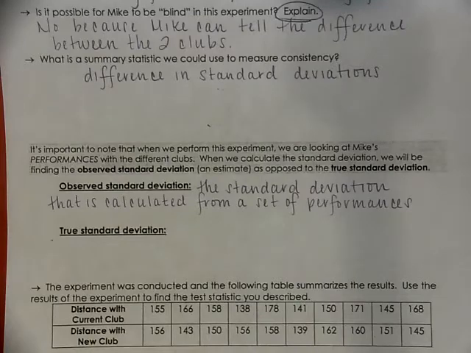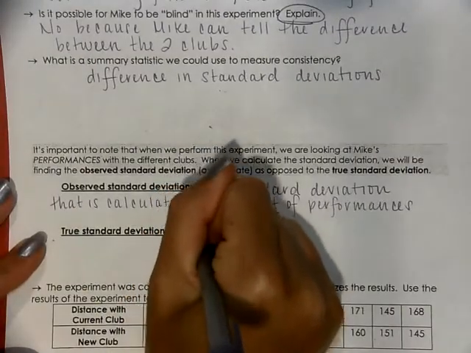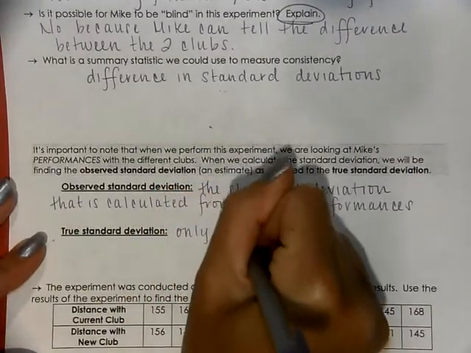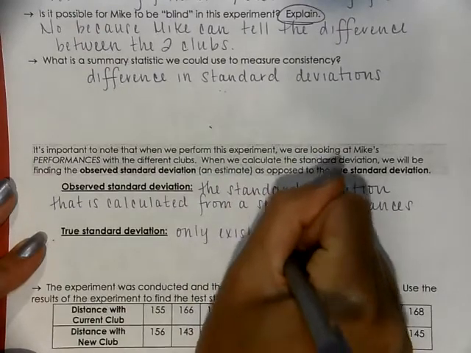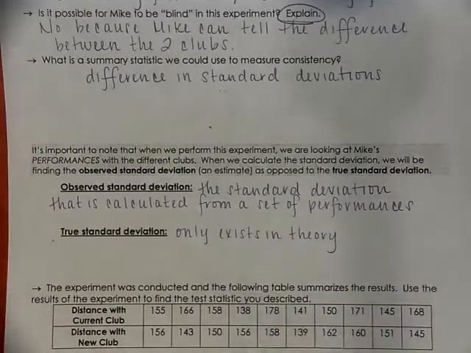True standard deviation. The true standard deviation would be the standard deviation with an infinite number of trials under the same conditions. So true standard deviation only exists in theory. It's kind of similar to like ability.